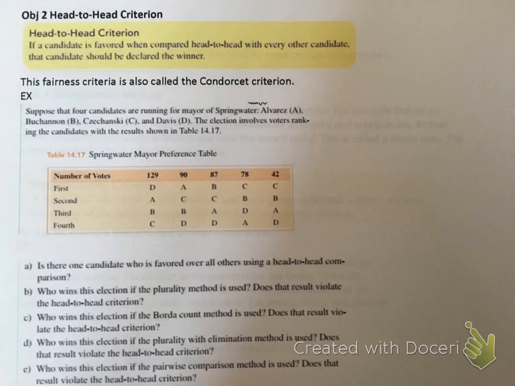All right. I'm just going to read over objective number 2, and I think we should stop because the video is going to get too long. So objective 2 says head-to-head criterion. So this is the next fairness criterion. So we saw majority, now we're seeing head-to-head. If a candidate is favored when comparing head-to-head with every other candidate, that candidate should be declared the winner. To figure that out, you're going to have to use the pairwise comparison. So this is also called the Condorcet criterion.